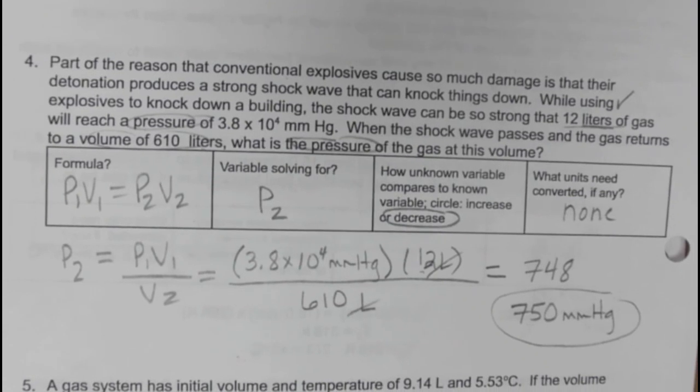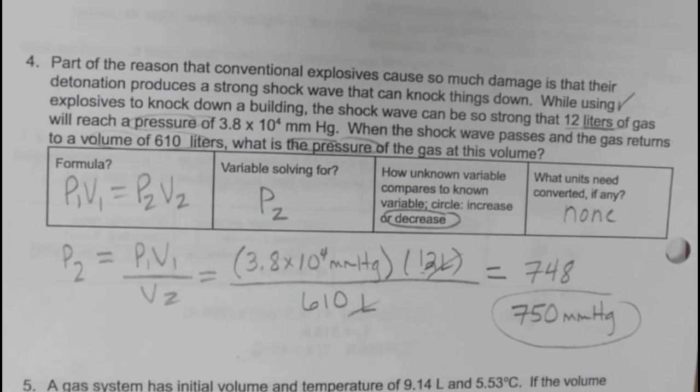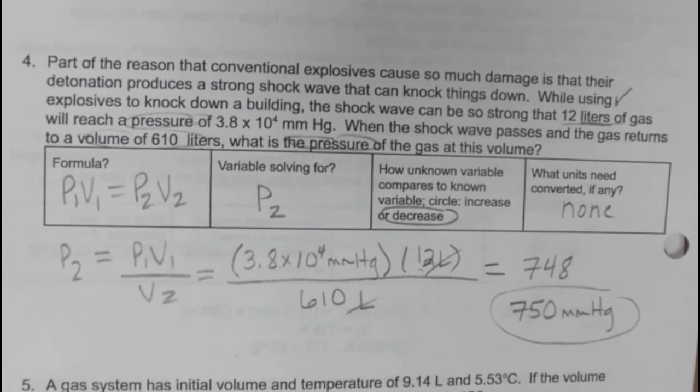I'm going to leave that there for a second because I didn't realize the paper wasn't up in the camera view. You can pause it if you need to.